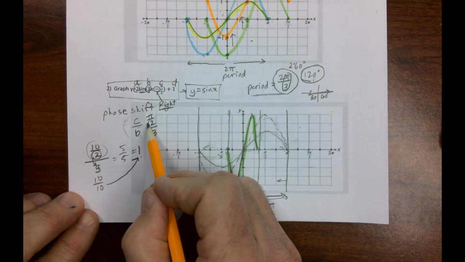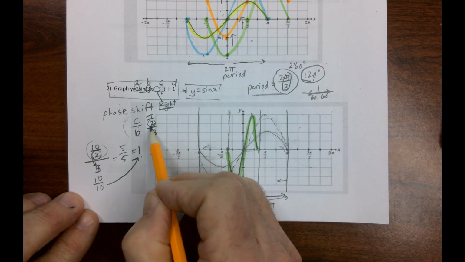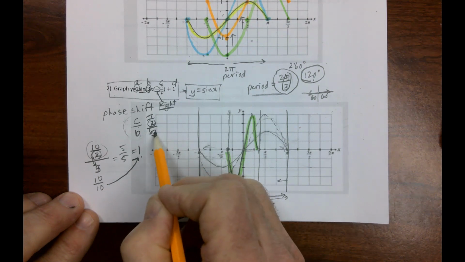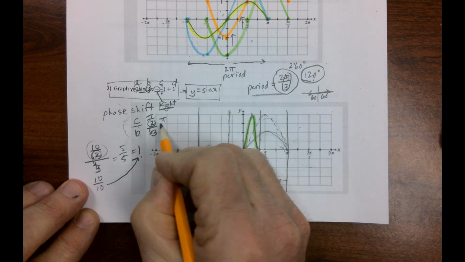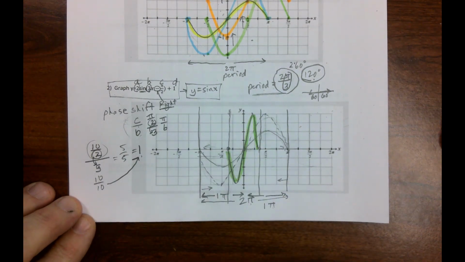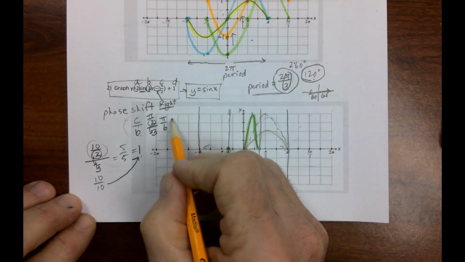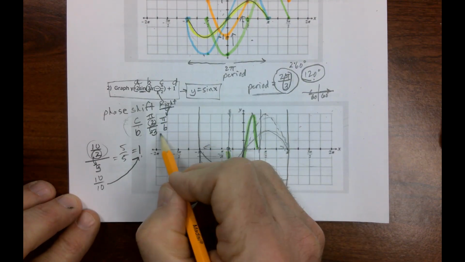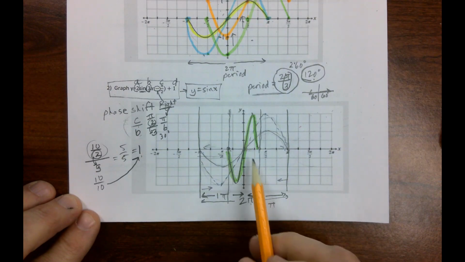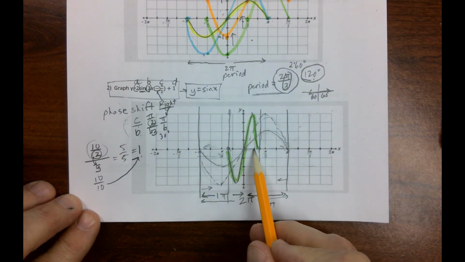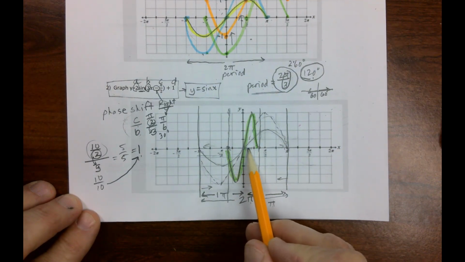Because notice we've got this 2 and we've got this 3. So if we just let that drop underneath and multiply, we get pi over 6. So we've got to move that entire green guy right 30 degrees, which, use your power of estimation. If this is 45, 30 is right there, so it's right about that far.